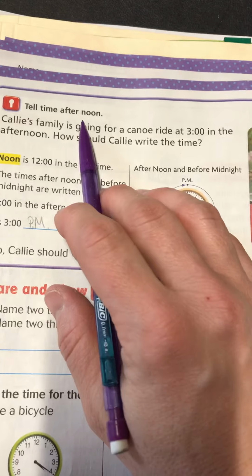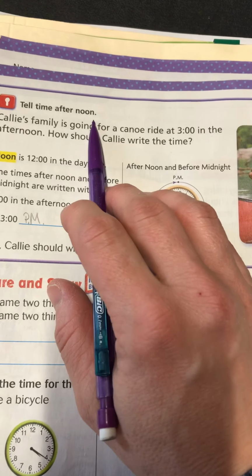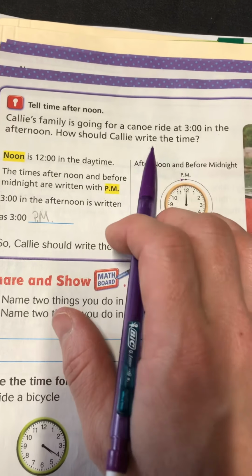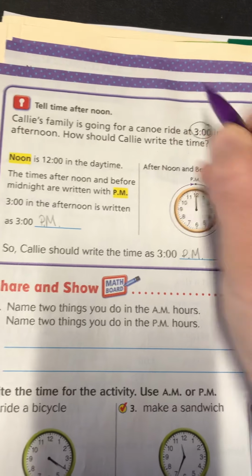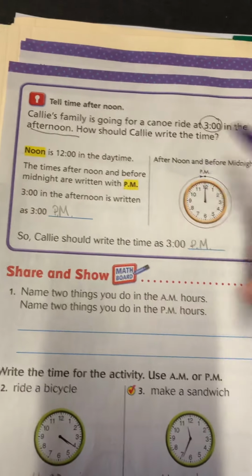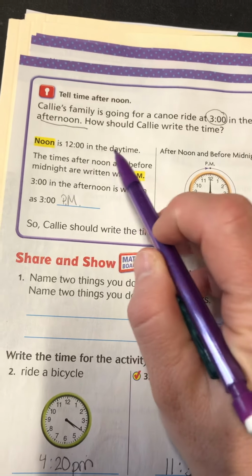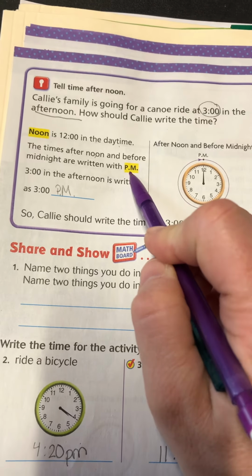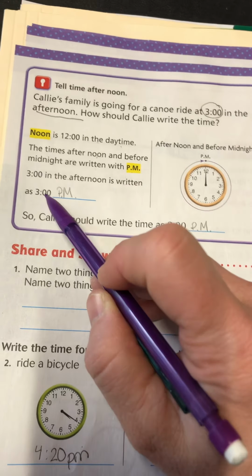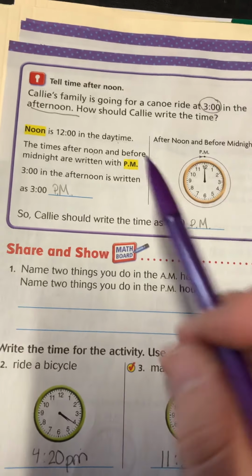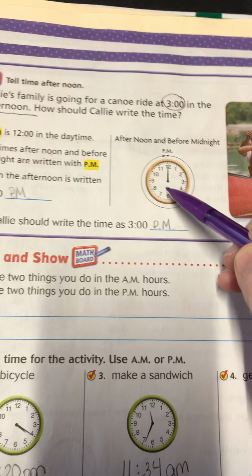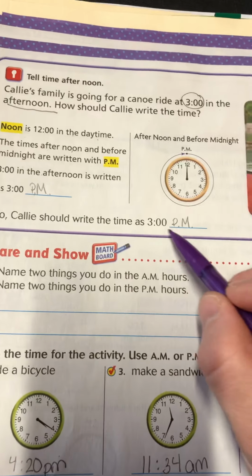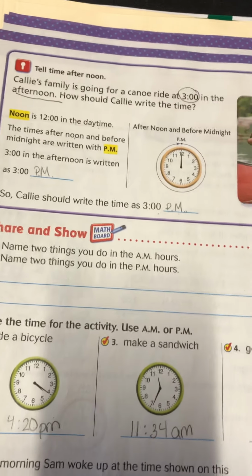Now we're going to tell time after noon, hence afternoon. Callie's family is going for a canoe ride at 3 o'clock in the afternoon. How should Callie write the time? Well, we know it's 3 o'clock and we know it's in the afternoon. Noon is 12 o'clock in the daytime. The times after noon and before midnight are written with a PM. So 3 o'clock in the afternoon is written as 3 o'clock PM. And over here, we have a whole time around the clock as PM, just like before we had a whole time as AM. So Callie should write the time as 3 o'clock PM. It's happening in the afternoon.